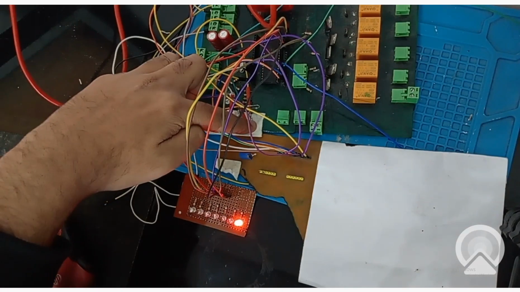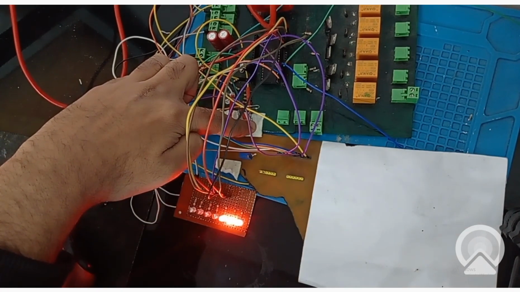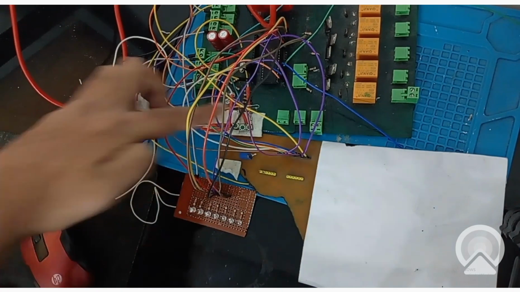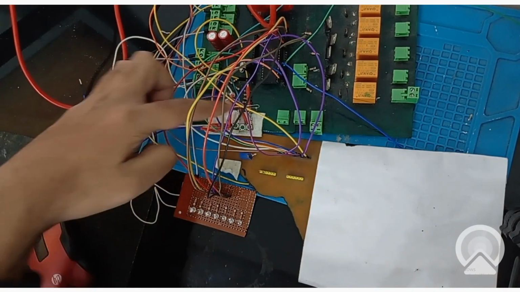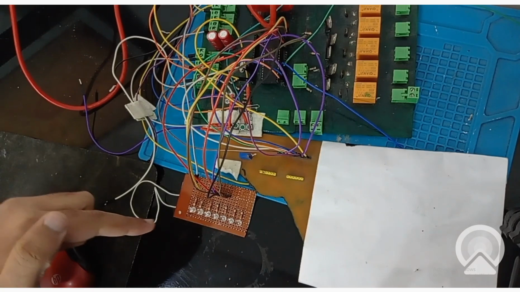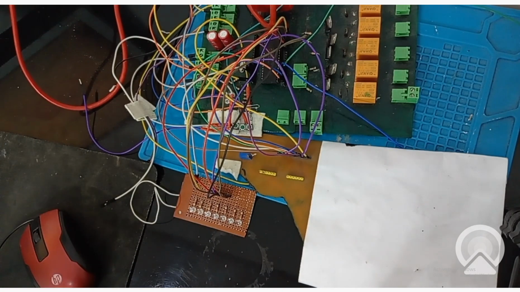Now I will press the button for 5 seconds. 1, 2, 3, 4, 5, and I release the button. They turn off. So for as long as the button is pressed, for every 1 second, one LED turns on. One LED represents one task. In other applications, you will replace the LEDs with the tasks being performed.